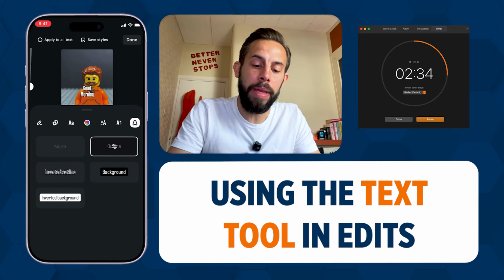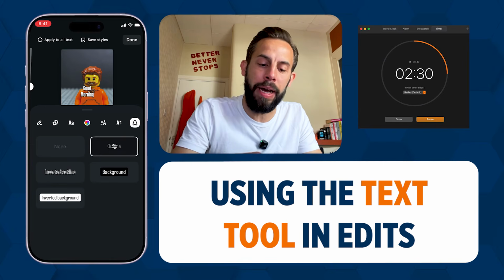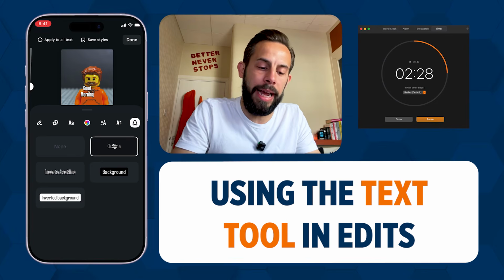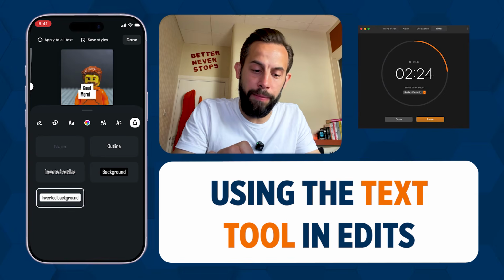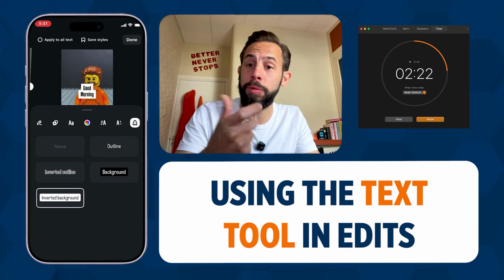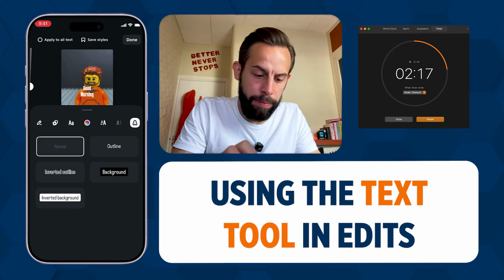Then we've got this one, and this has changed this screen recently. Normally you used to just tap this button, but now you can select. So you can have inverted, you can have background, solid, you can have inverted your background, and again, that will match with colors that you've chosen. But I'm going to have none, so I'm just going to have good morning. I didn't pick any of these, did I?